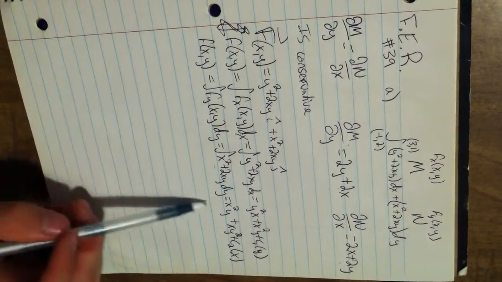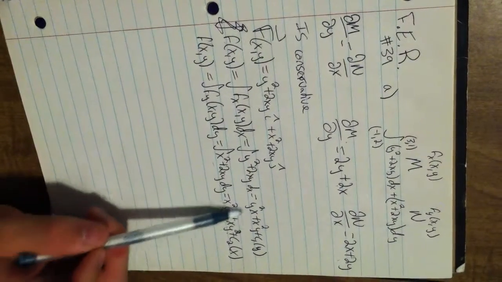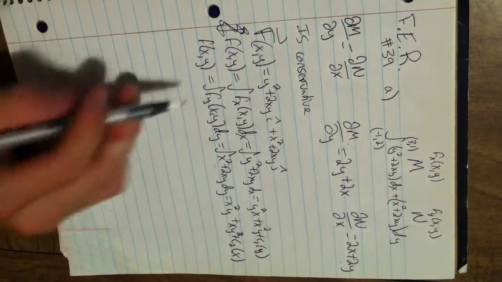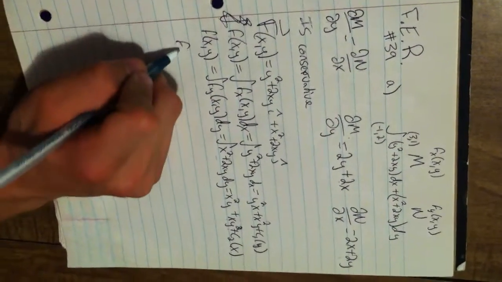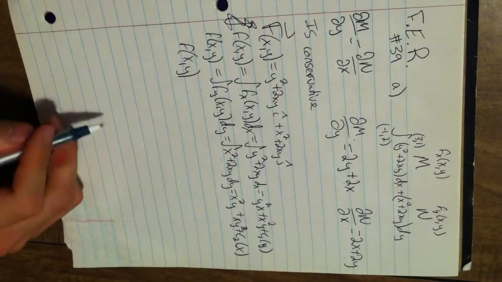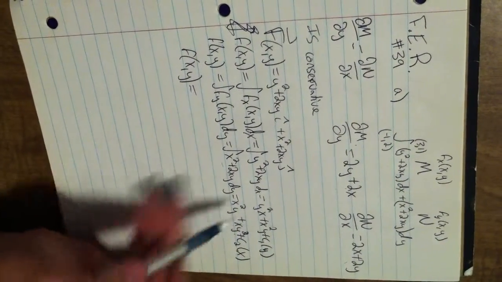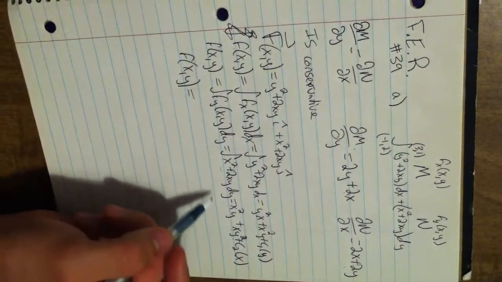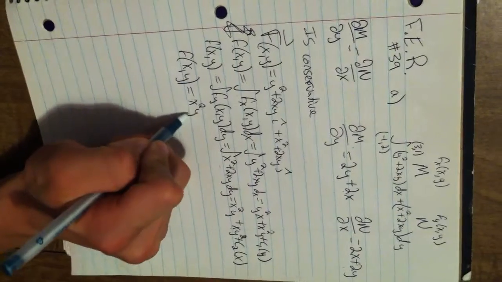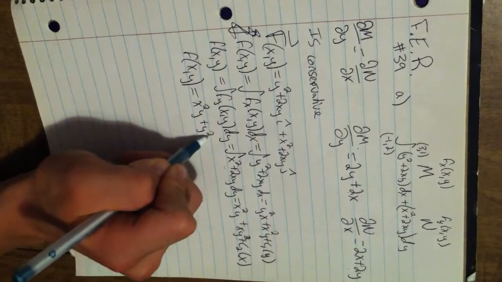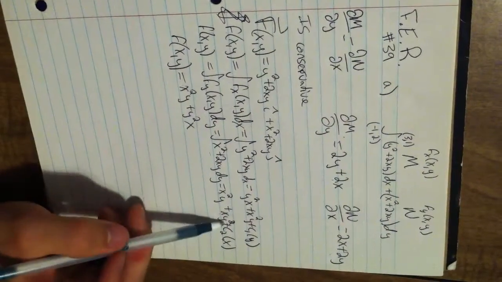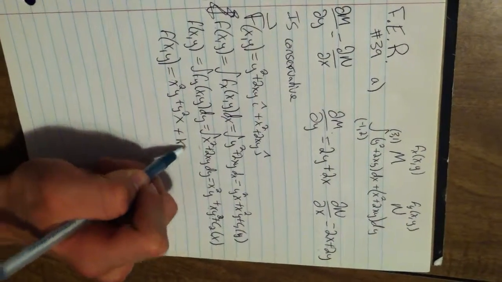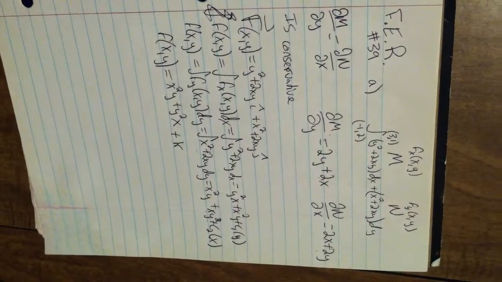If you look here, you can tell that these really are the same. So we know that f of (x,y) is, you can choose either of them to use. I'll just use the second one: x squared y plus y squared x. I moved the order of the second part. Plus k, our constant k.